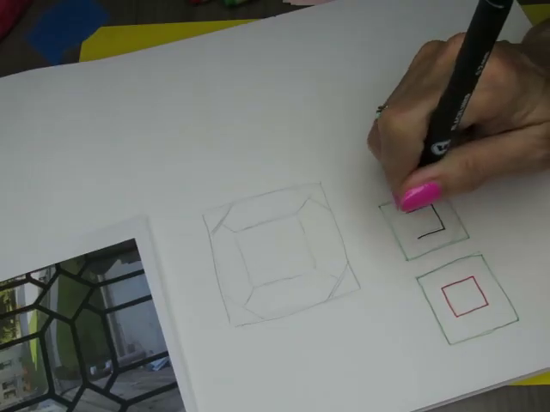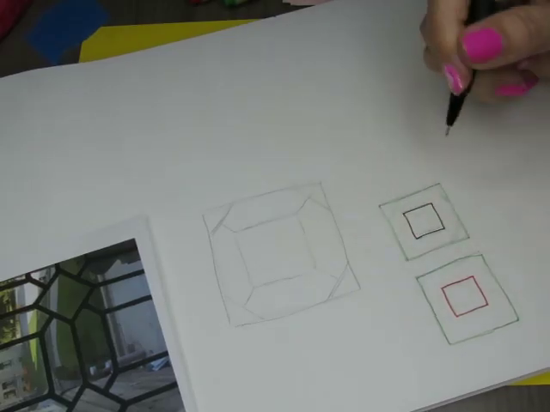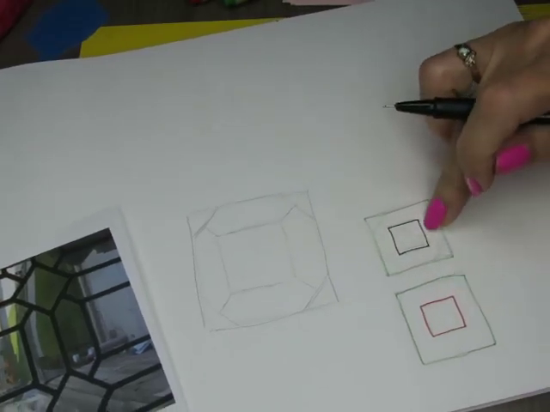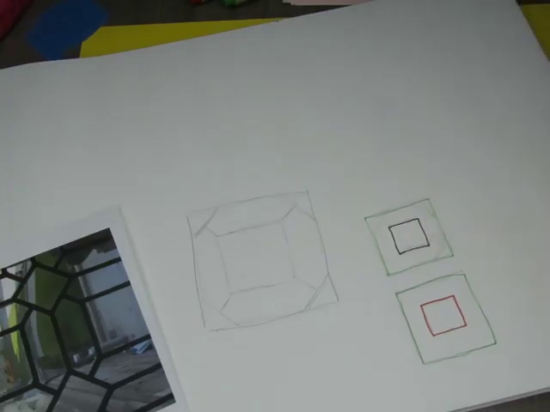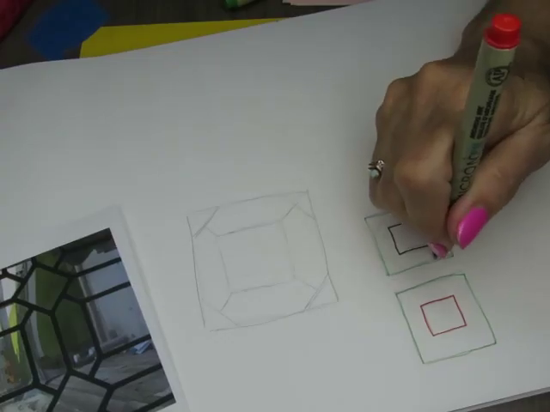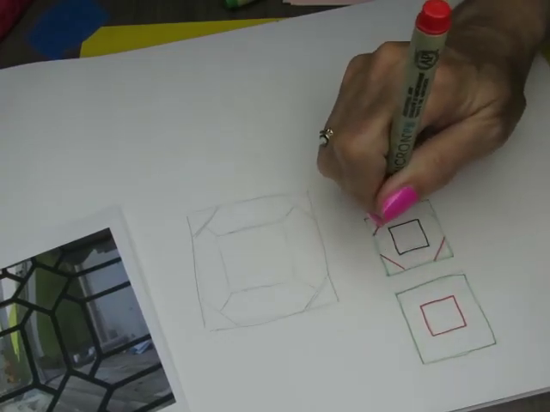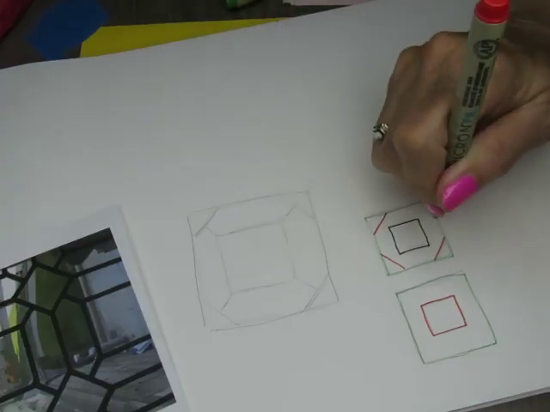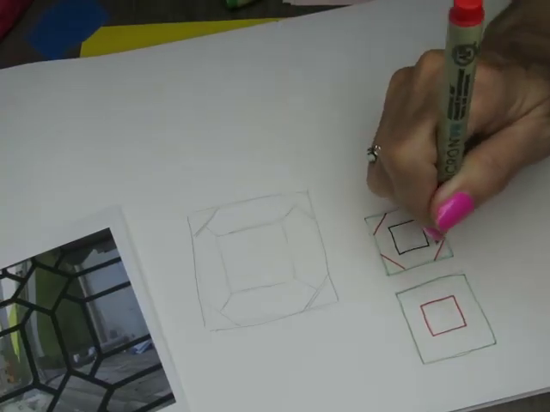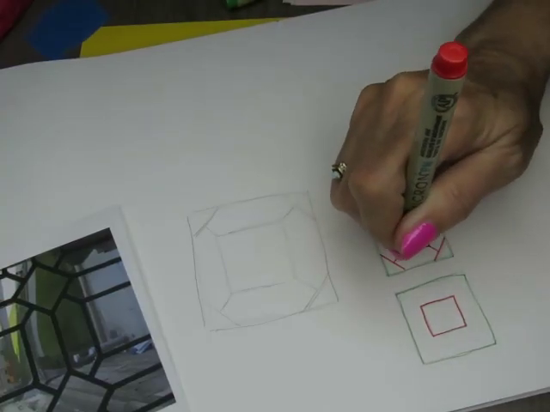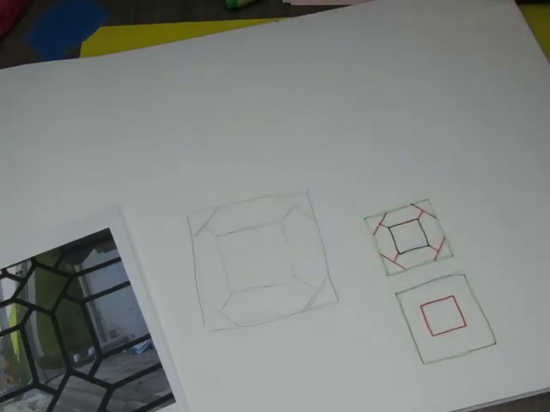So if you were to read it as a step out, step 1 is this, step 2 is that, step 3 is this. You could actually draw this as T shapes as one step. Yeah, absolutely.